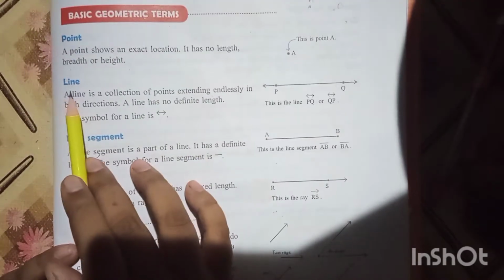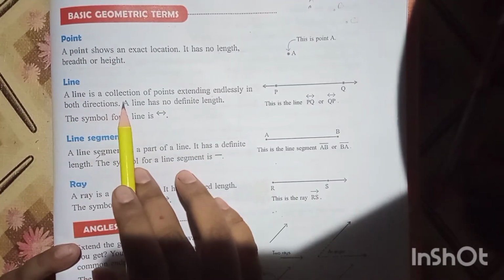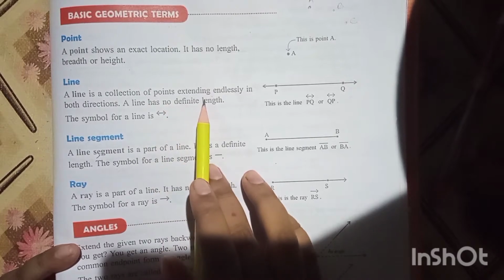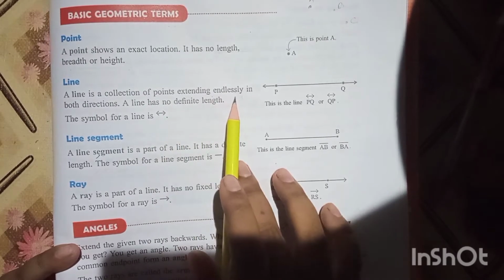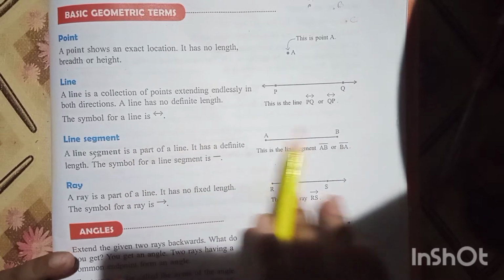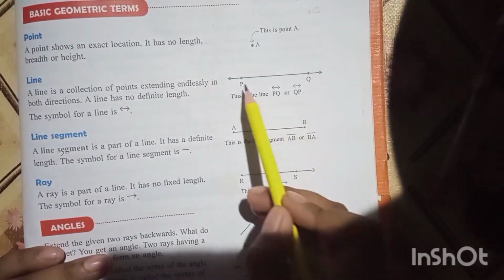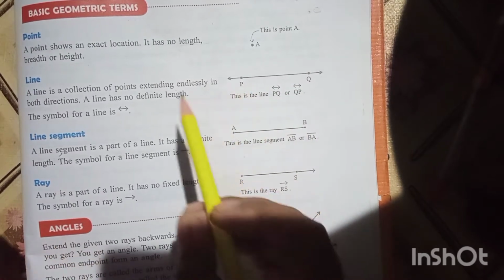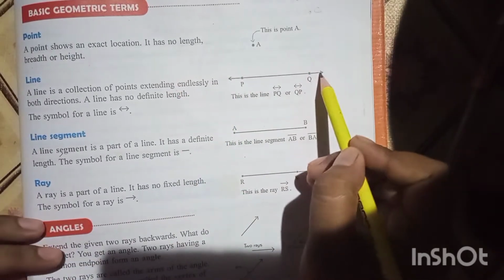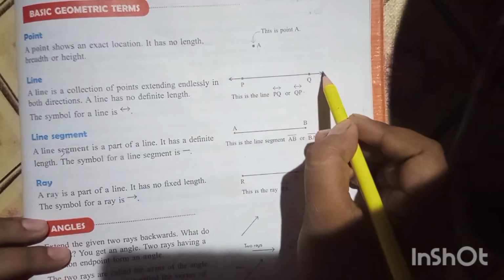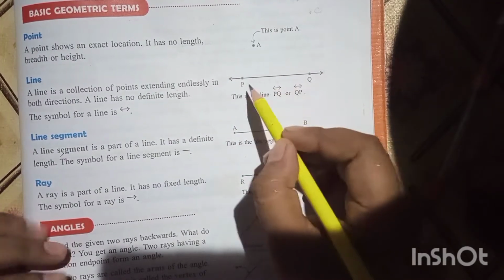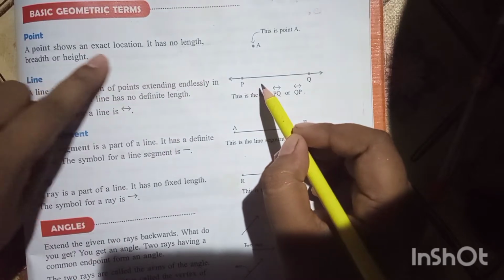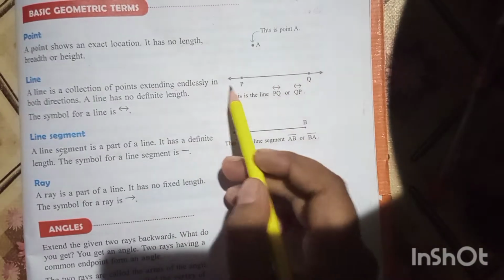Next term is line. A line is a collection of points extending endlessly in both directions. So you can see here we have drawn one. When we join two points and it can extend both ways, you can see the arrow shows that you can increase the length of this line endlessly in both directions.